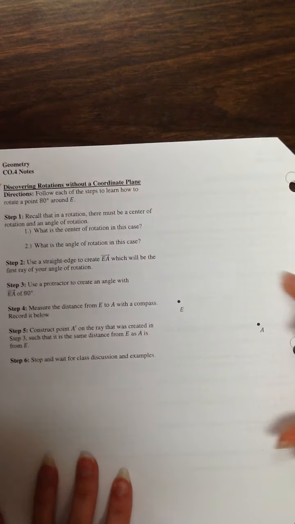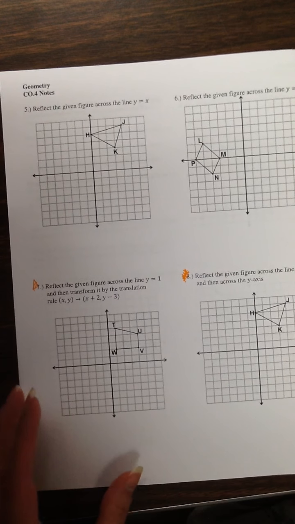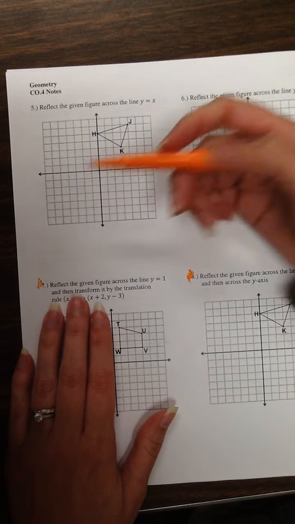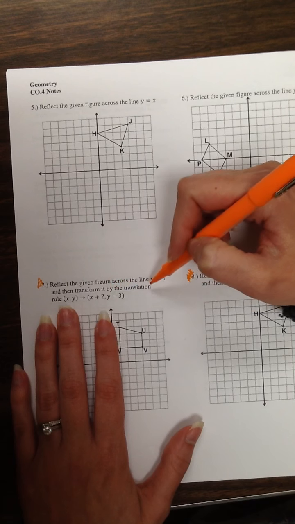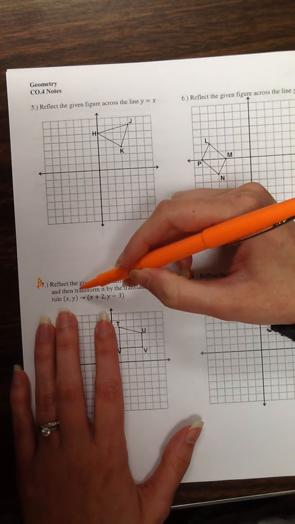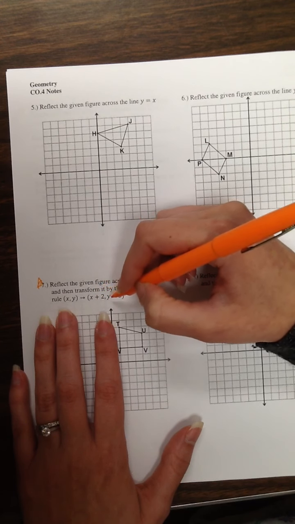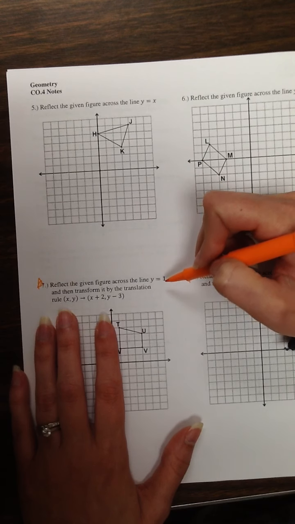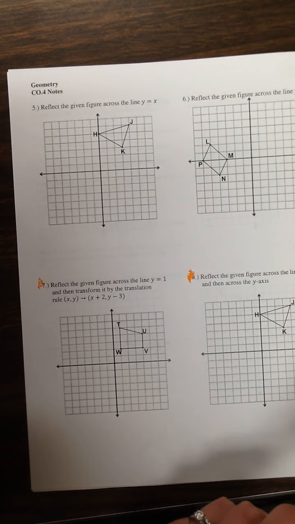Let's go ahead and look at some of our transformations on graph paper. So I want to reflect the given figure across the line y equals 1, and then I want to transform it by a translation rule where x has 2 added and y has 3 subtracted. So the very first thing that I'm going to do is reflect this over the line y equals 1.